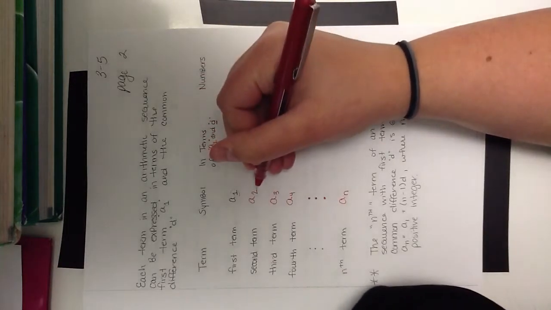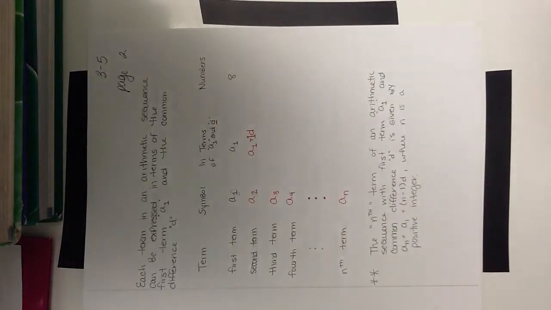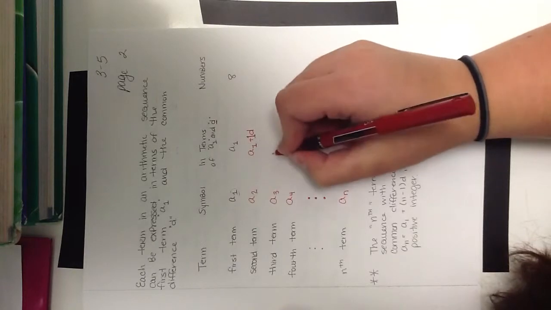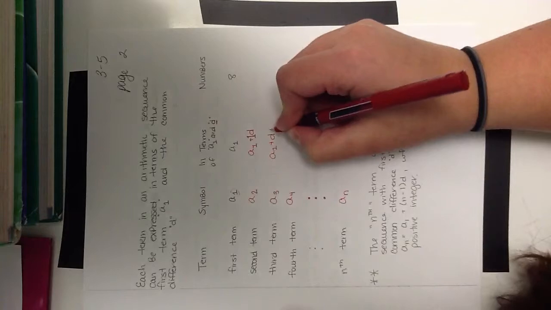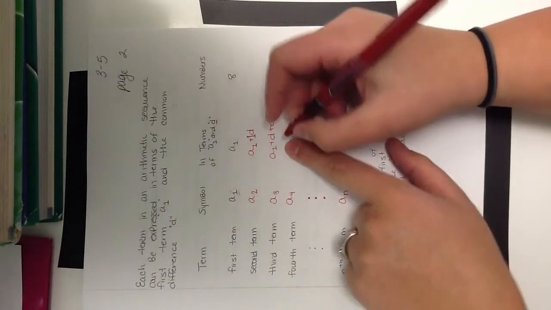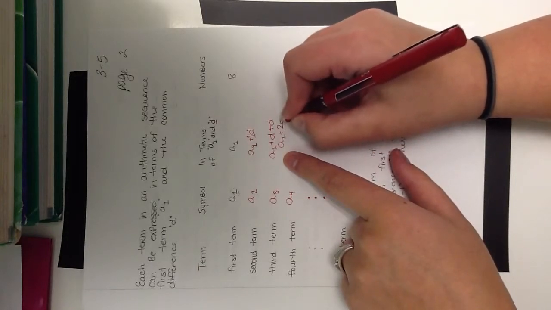But I don't know what a sub 2 is yet because I don't know my common difference. We're just talking general terms with variables in algebra. So if I come down here, I would say a sub 2, which we know is a sub 1 plus d, plus another d, because to get from here to here, I have to add in that d again, which is the same thing as a sub 1 plus 2d.